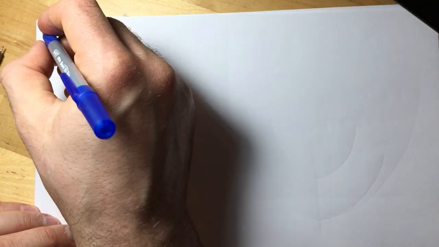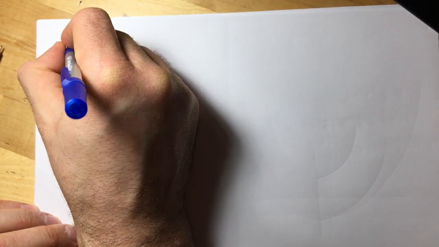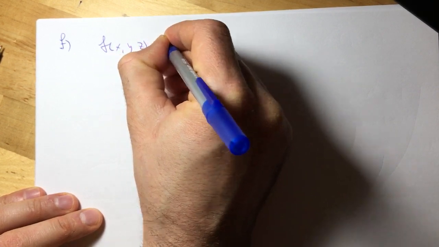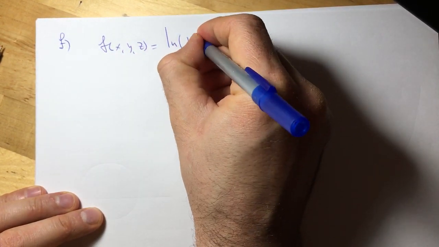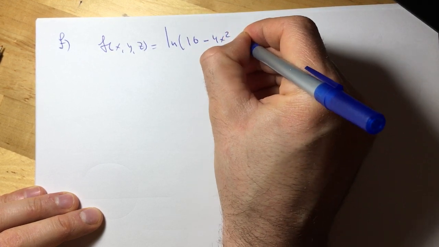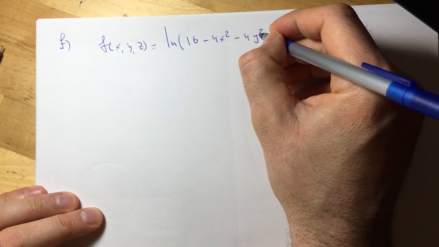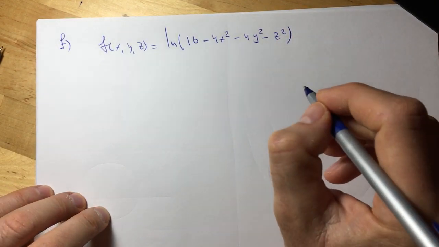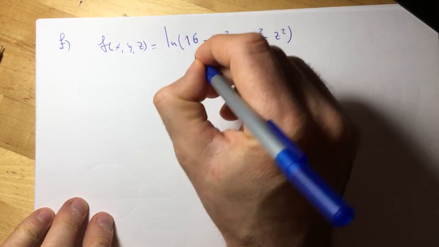And the last example that we're going to do, we're going to try to find the domain of a function defined in 3 variables. Okay, so let's call the function f of x, y, z equal to ln of 16 minus 4x squared minus 4y squared minus z squared. Okay, again, what is the domain of this function?